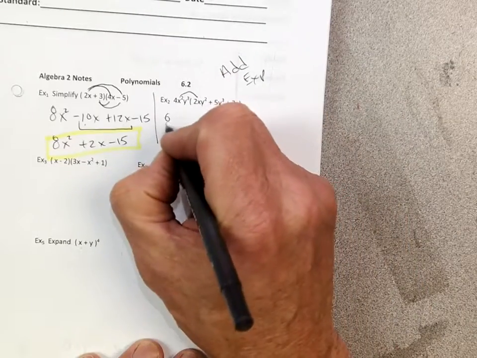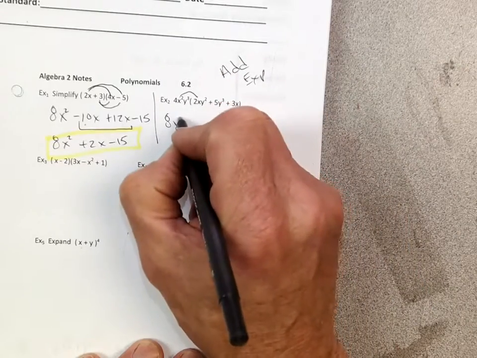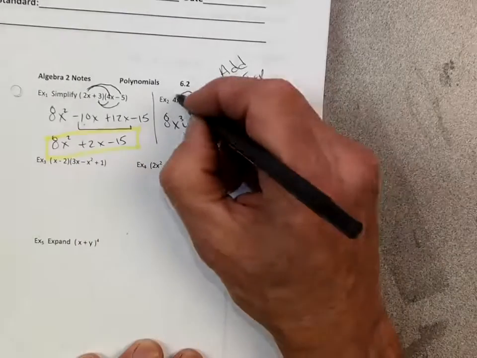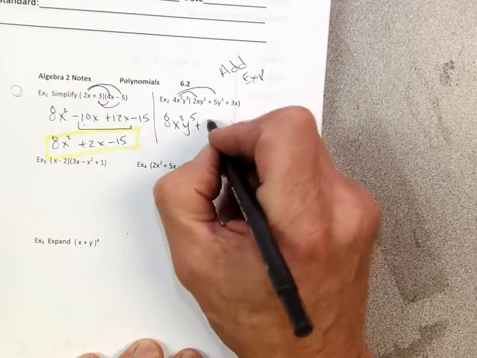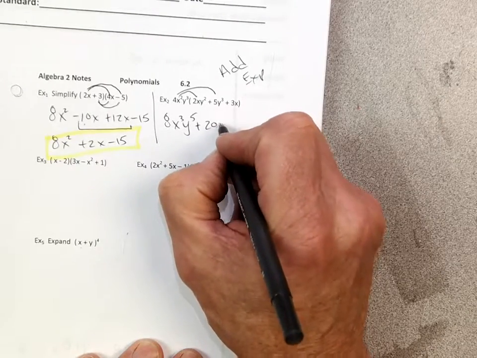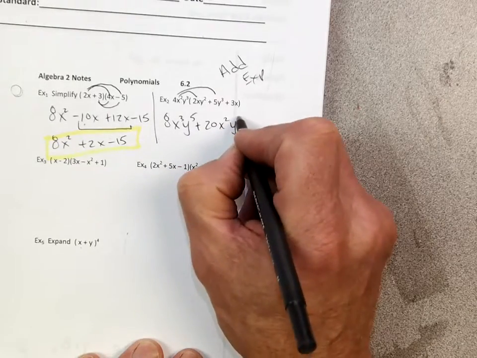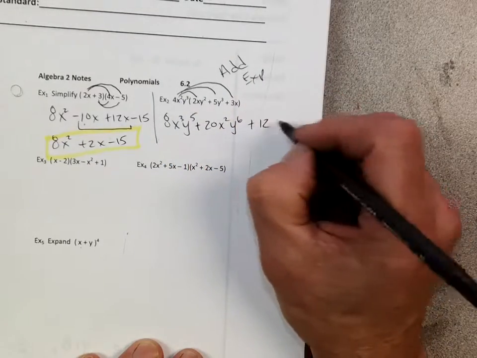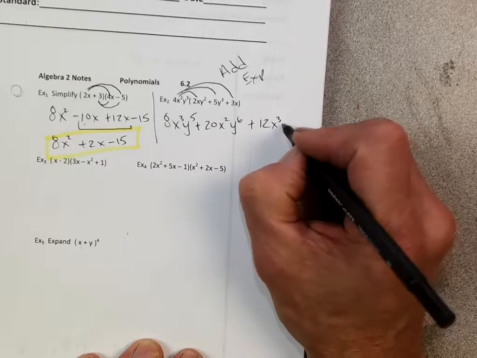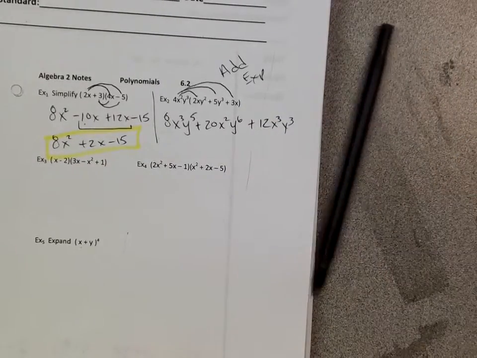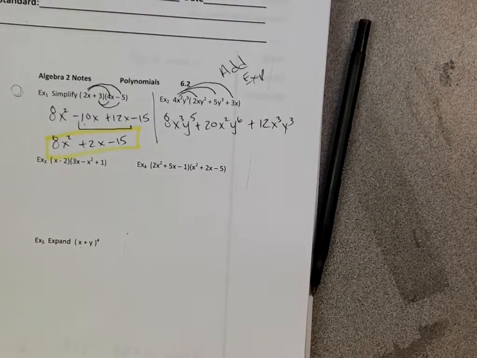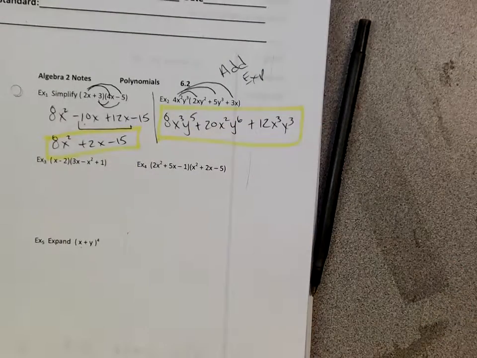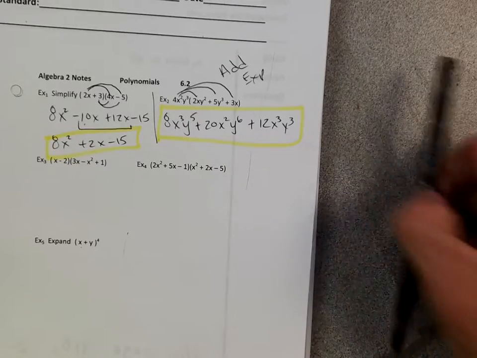8x to the 3 y to the 5th plus 20x squared y to the 6th plus 12x to the 3rd y to the 3rd. Okay, and that's it. You cannot add them because none of them are alike. They have to be the same to add them, so that's our answer. Okay. Not hard. This is stuff we've learned before.